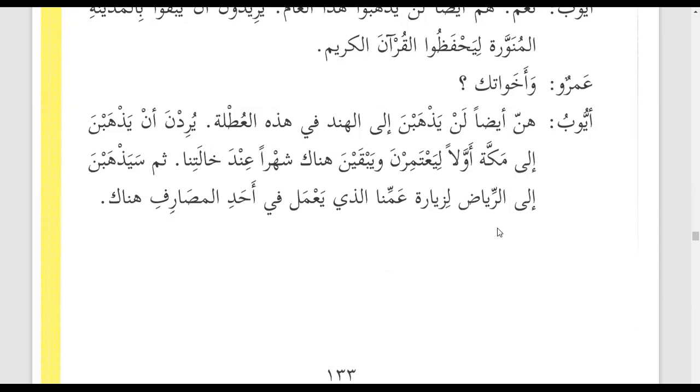But here it is to visit. Harf jar li is also used for a reason, or for possession. So I believe this is lam jara, but I need to check. Inshallah, we can check.